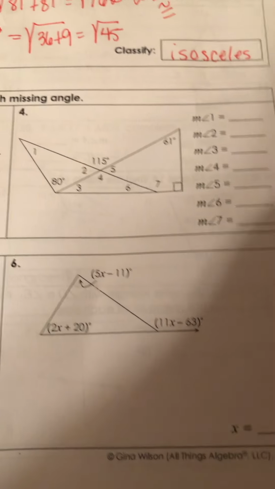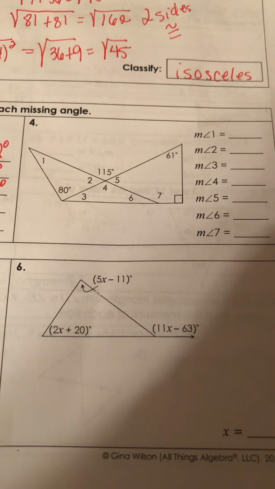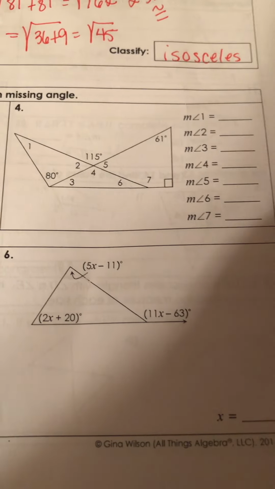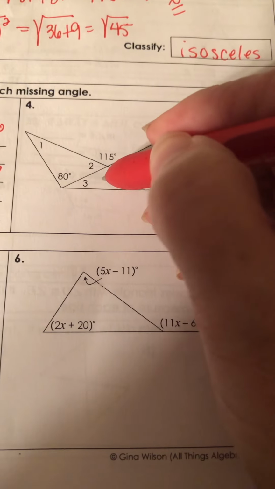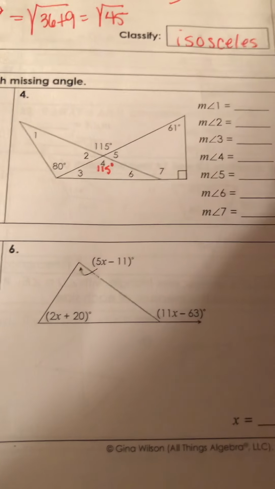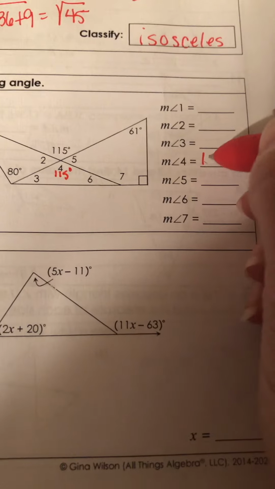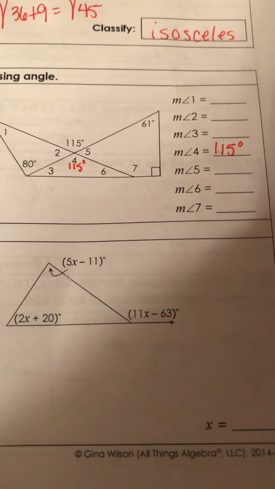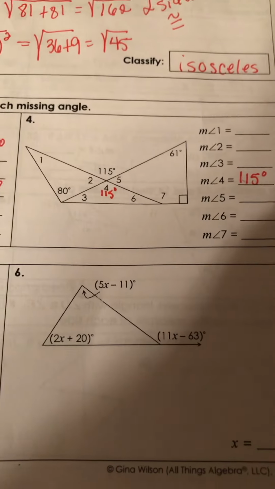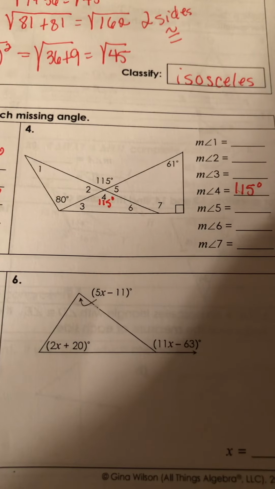On number 4, let's see what we can do. All right, so I automatically see vertical angles right here, 115 and 4. So that was easy to find. Good old vertical angles. Okay, now let's see what else we can do.